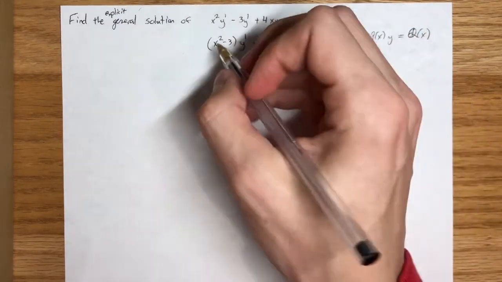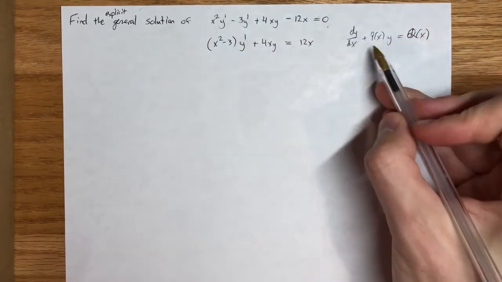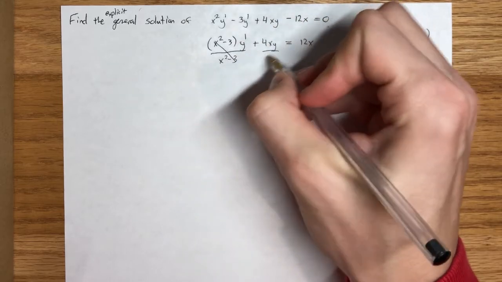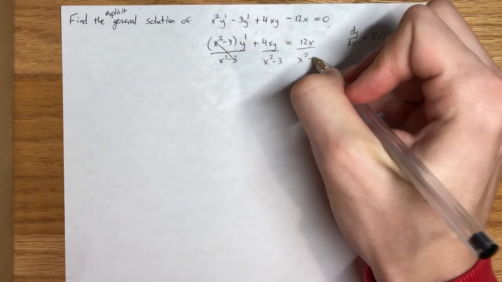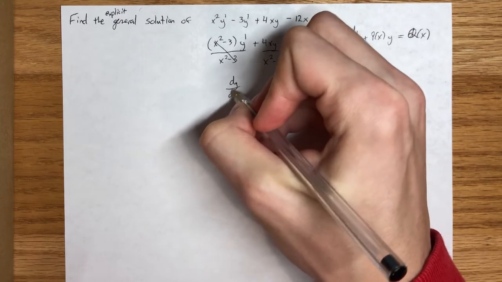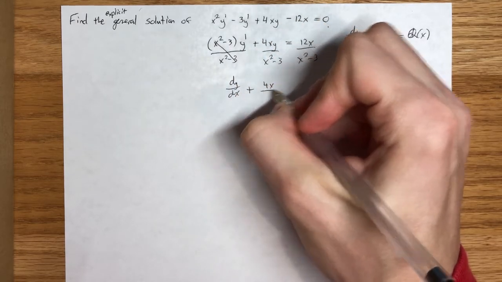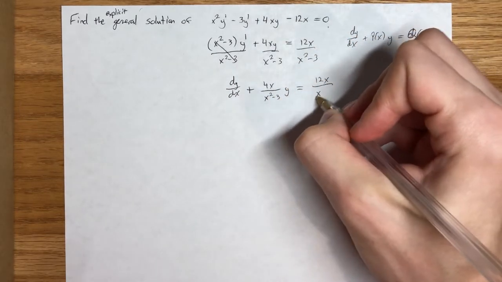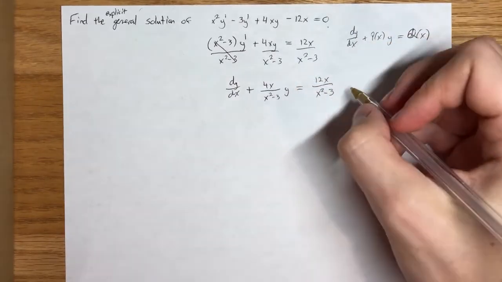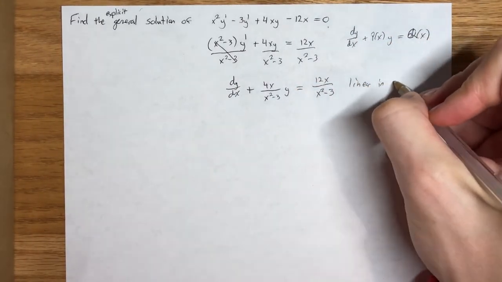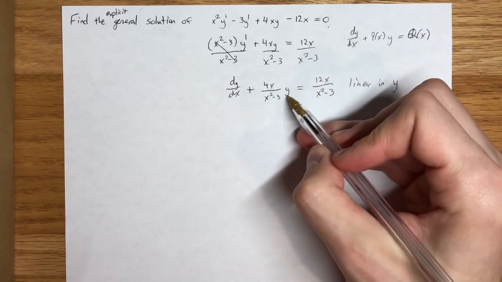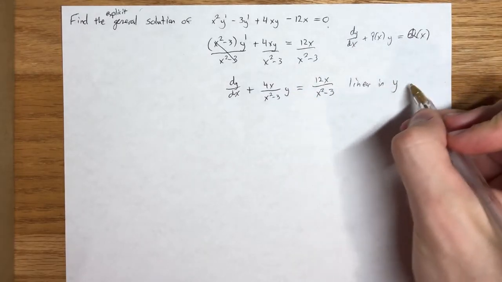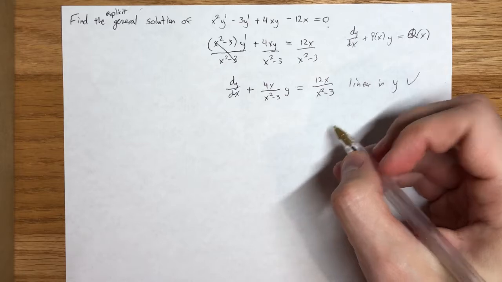So next step is to divide. We want this y prime term by itself based on our general form. So we need to divide everything by x squared minus 3. And then we are left with dy over dx plus 4x over x squared minus 3 y equals 12x over x squared minus 3. And in fact, this is linear in y, because there's nothing to the power, it's not inside something else, and then we have our dy on top. So it matches the form, so we are linear in y. That's good. Now we can go on to our integrating factor.